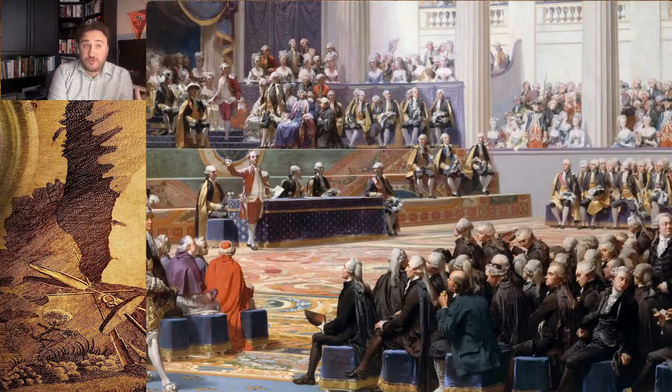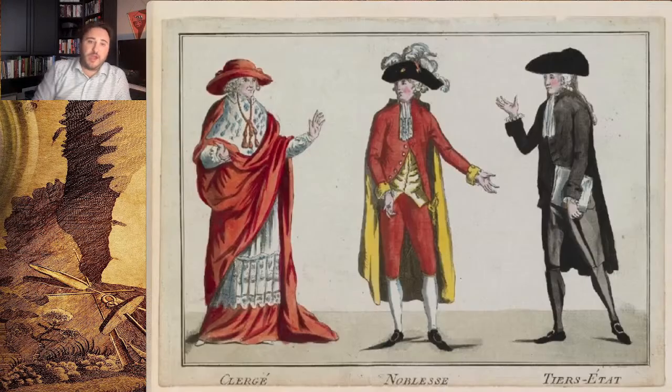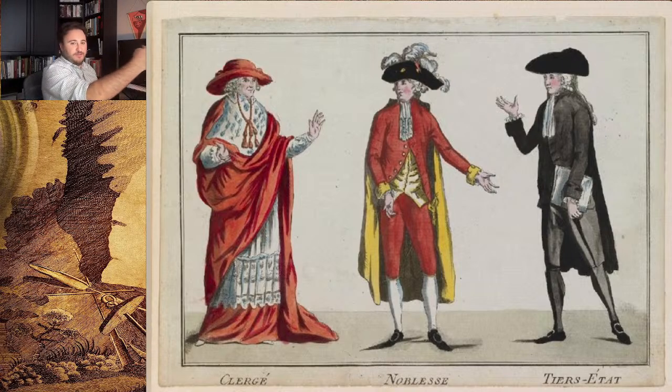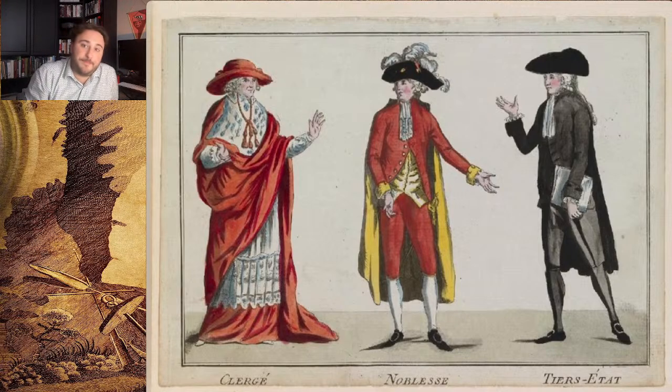So who are these three estates that are invited to the Estates General? Well, here they are. Estate number one is the clergy. Estate number two is the nobility. And estate number three, everybody else. A group collectively called the Third Estate.